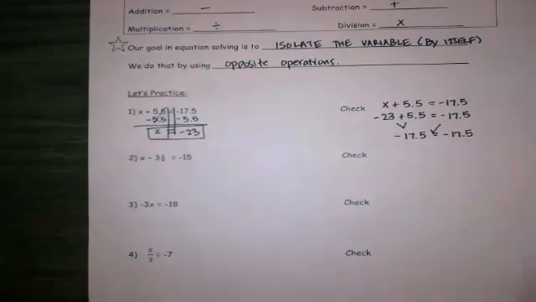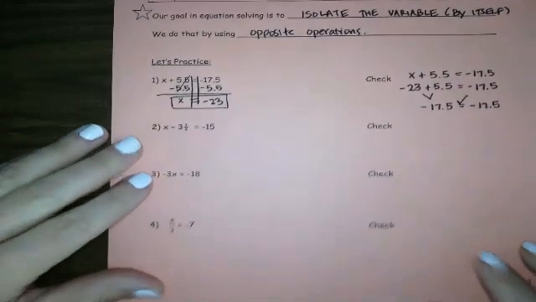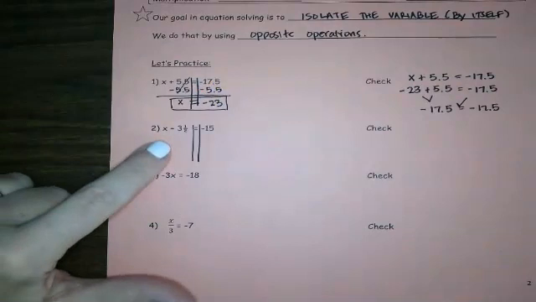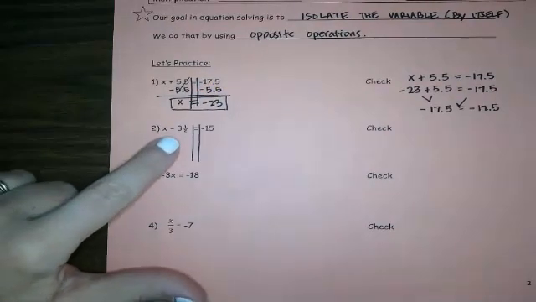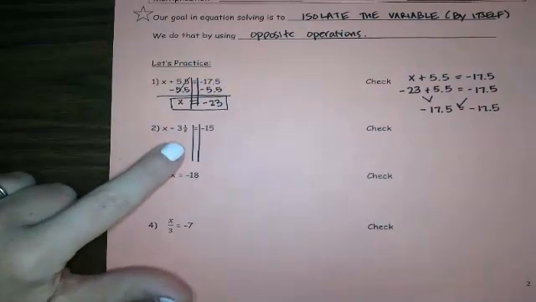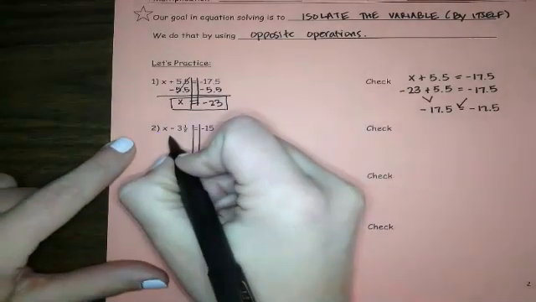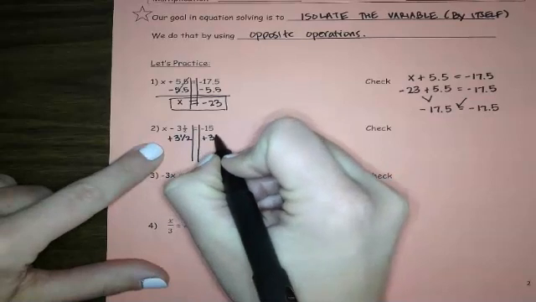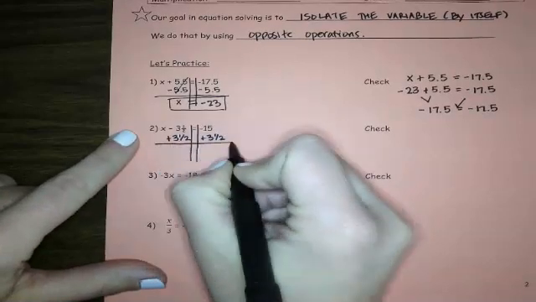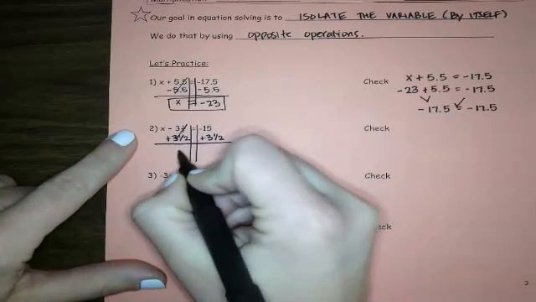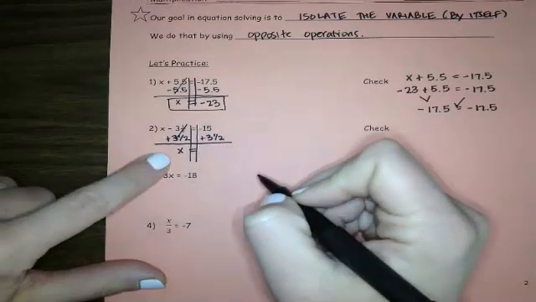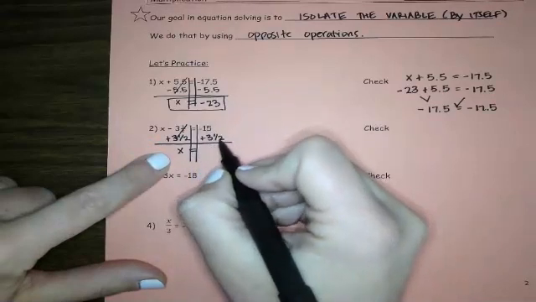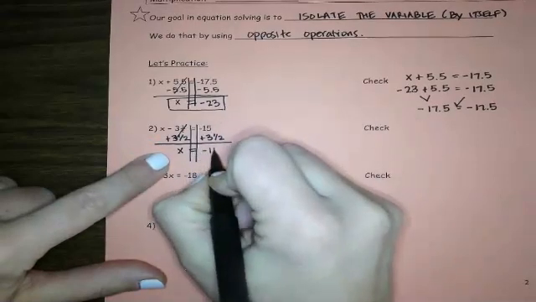Okay, I'm going to try to focus this again. Number 2, now we have, again, I'm going to do the train tracks. Okay, x minus 3.5. Well, the 3.5 is negative. Okay, so in order to get rid of that negative 3.5, we do the opposite, which is add 3.5. Again, whatever I do to one side, I have to do to the other side. Okay, negative 3.5 plus 3.5 is 0, so those go away. I'm left with just x, which is what I wanted because I've isolated my variable. And then negative 15 plus 3.5 gives us negative 11.5.